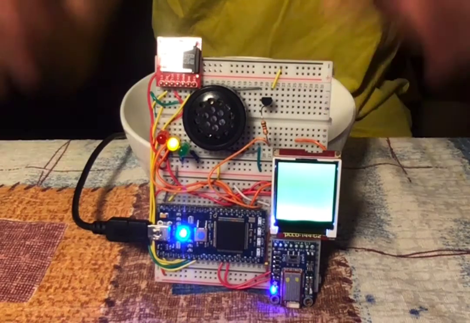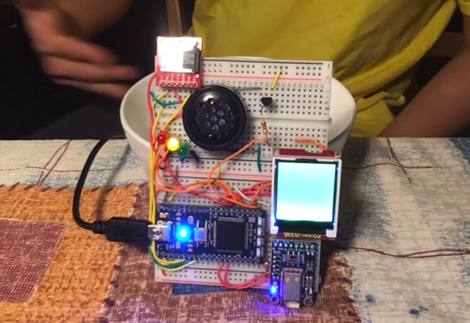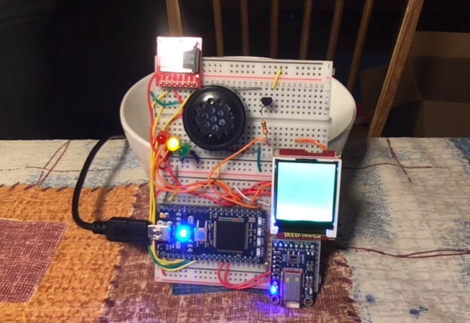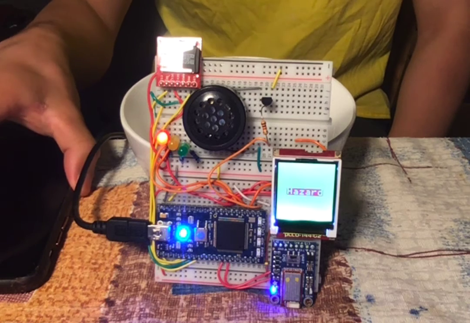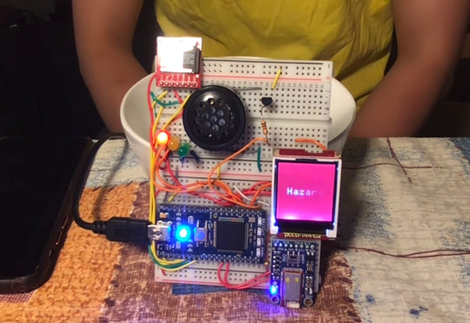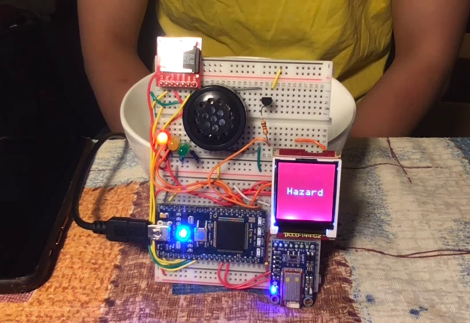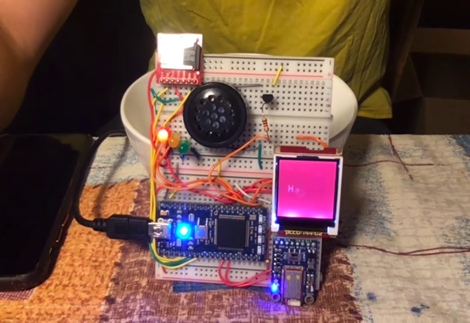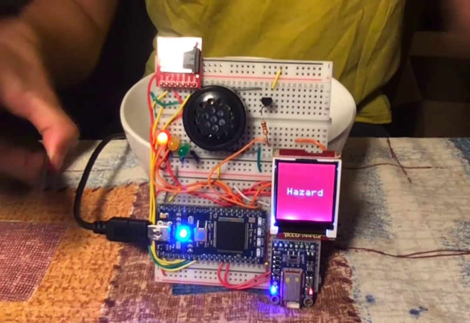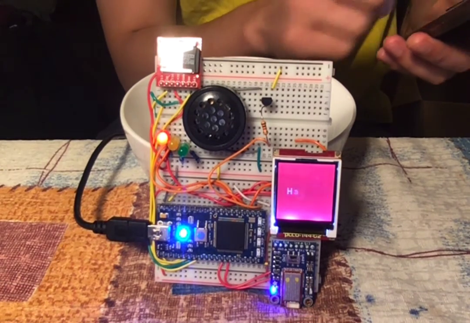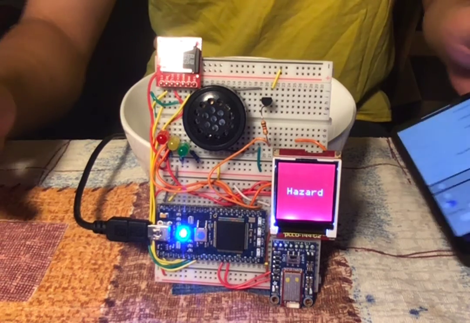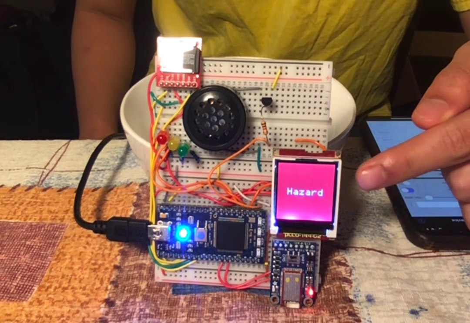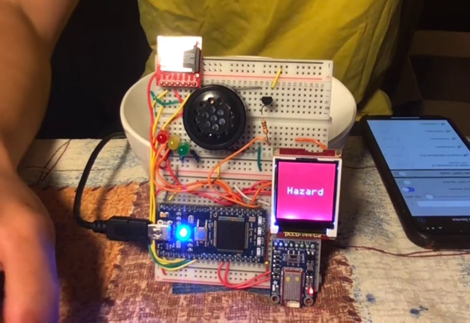So let's do it one more time. Let me bring back my iPhone, and so you will see that it turns hazard. If I disconnect from the device right now, the LCD screen will still say hazard, but the beeping will be turned off.